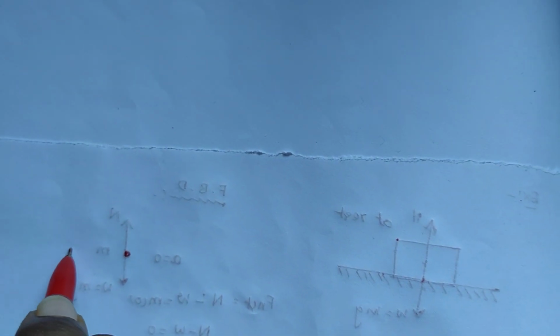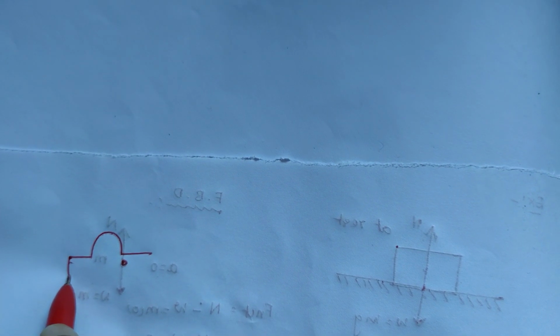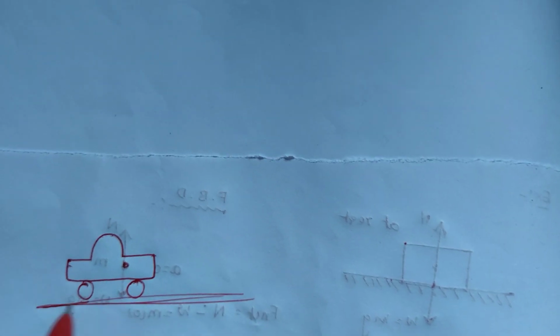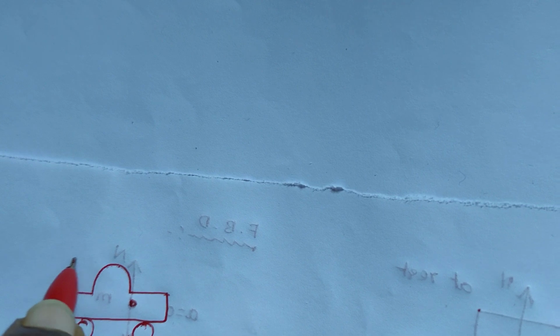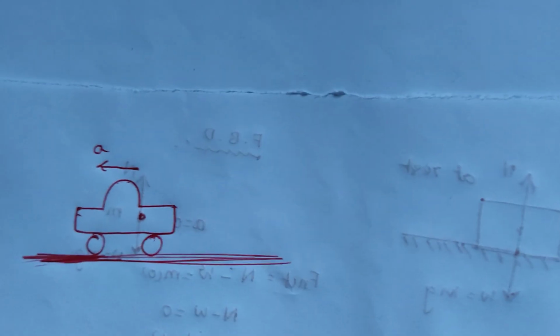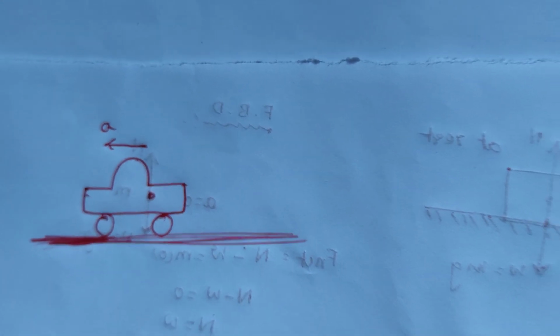In our textbook, they given one car accelerated on surface of ground. Okay, so here it accelerated. Acceleration we have to represent in which direction? Horizontal direction. How many external forces acted on this body?